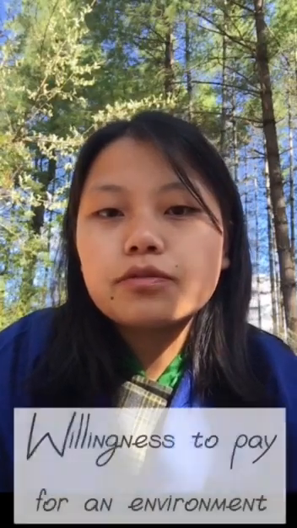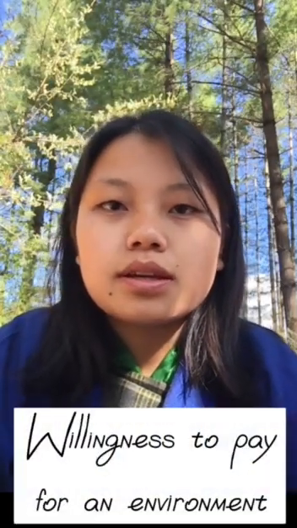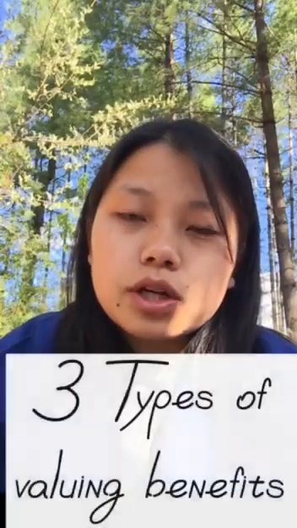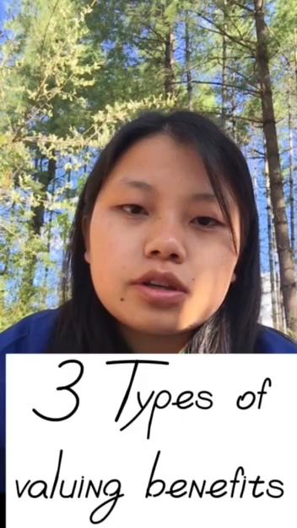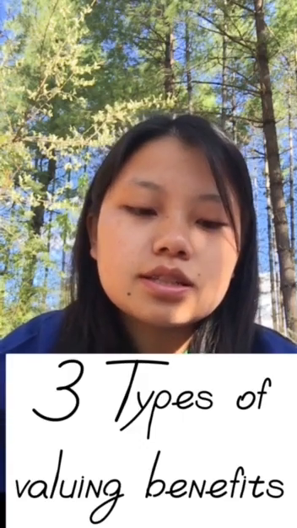Valuing benefits: the willingness to pay for an environment, or how much you value an environment. I'm focusing on the environment because our main subject is environmental economics. There are three types of valuing benefits: use value, non-use value, and option value.